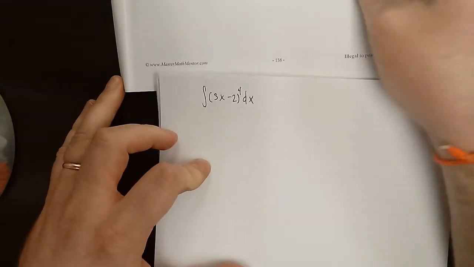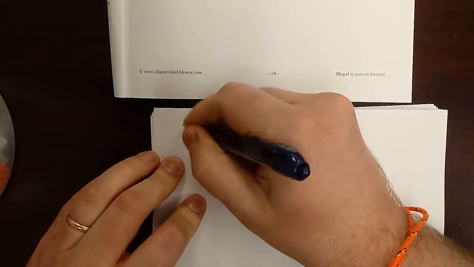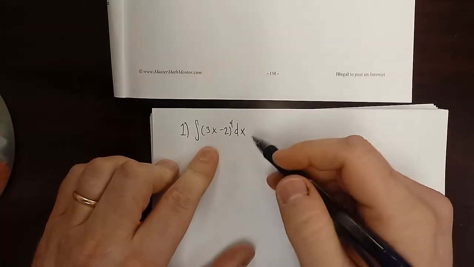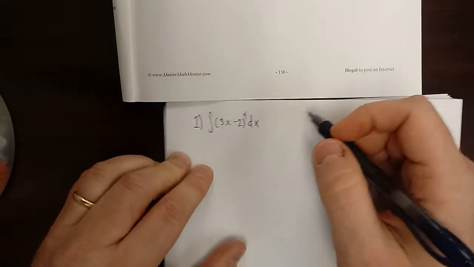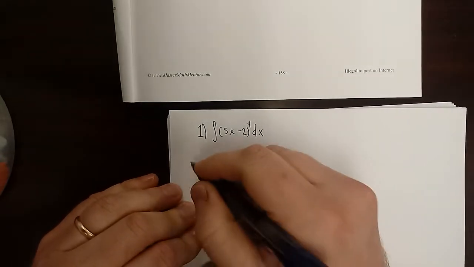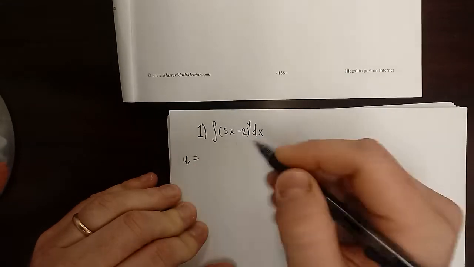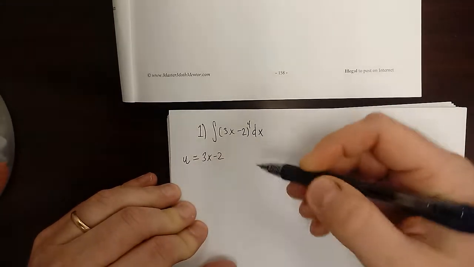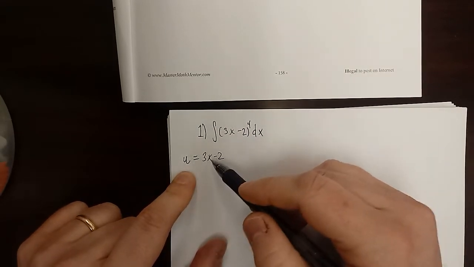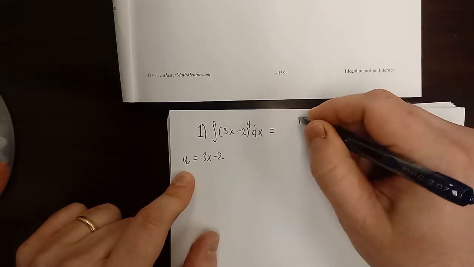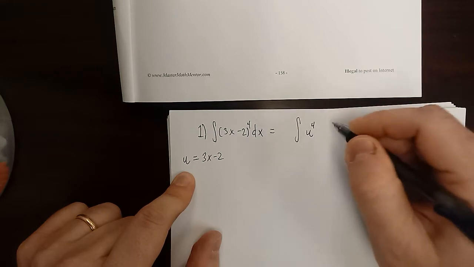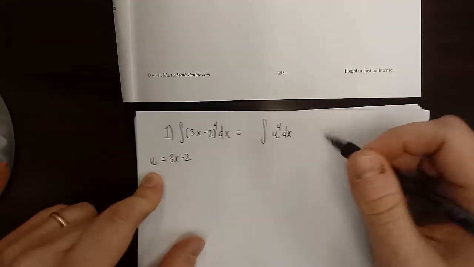So this first example here says the integral of 3x minus 2 to the fourth. Again, we could FOIL this all the way out and get some mess. But instead, I could look at this as u is equal to 3x minus 2. Instead of looking at this as 3x minus 2 to the fourth, I'm looking at it as something else to the fourth. So instead of writing 3x minus 2 to the fourth, this is now u to the fourth dx.